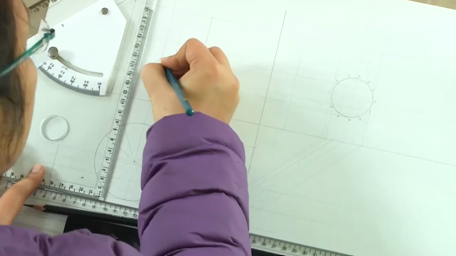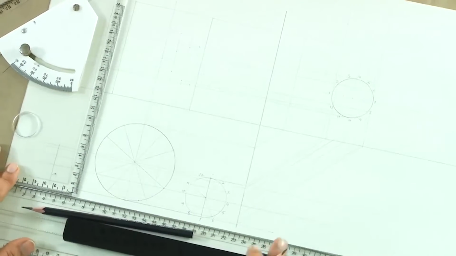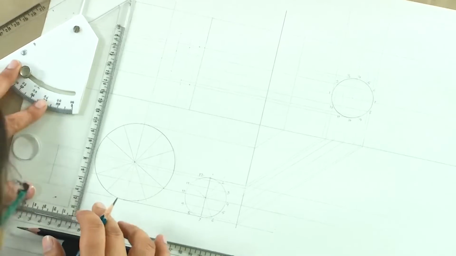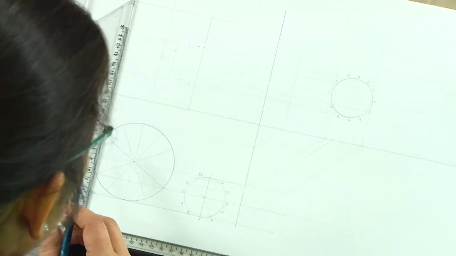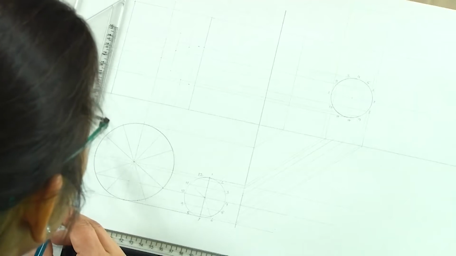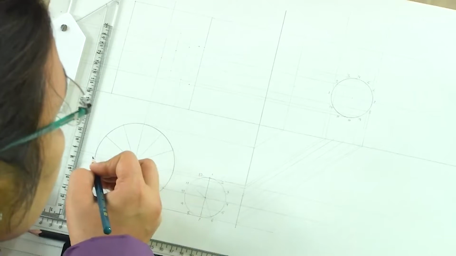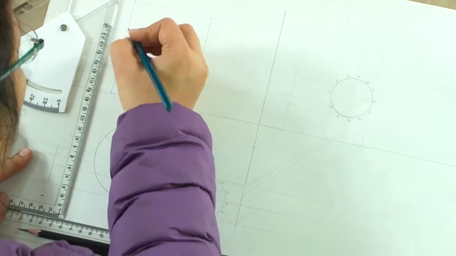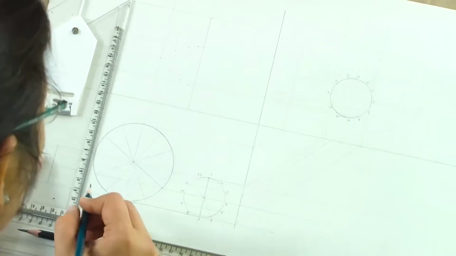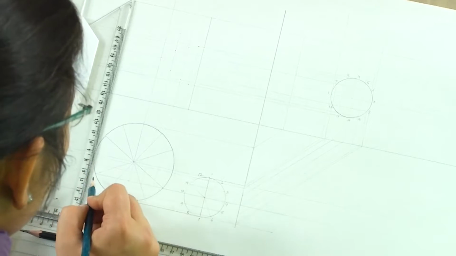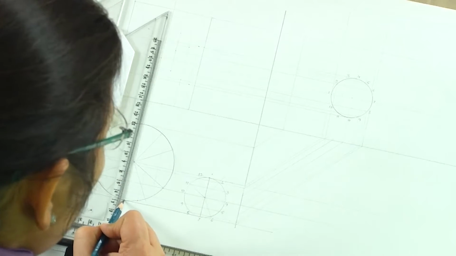So this is where your 7 is going to come. And the same thing will happen this side. So we will have to take the projectors back up. So this is where your 7.